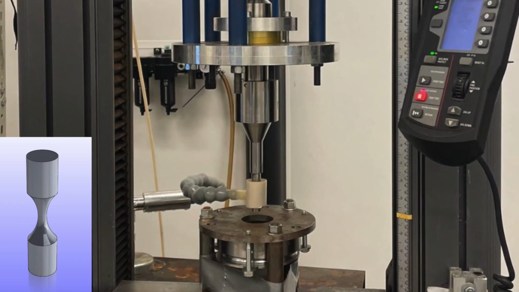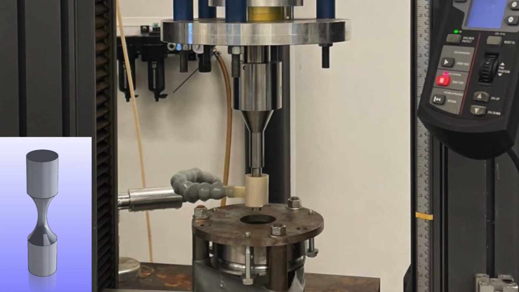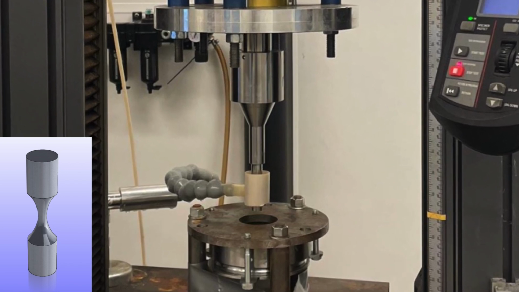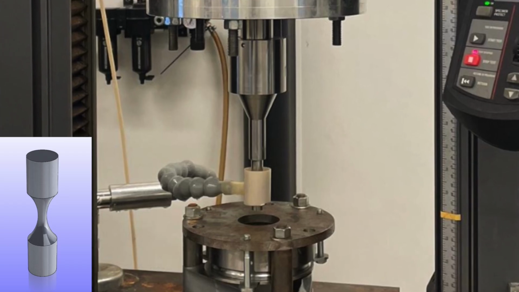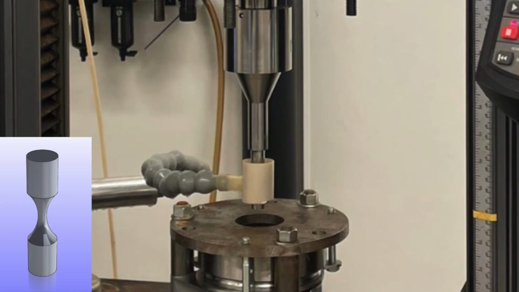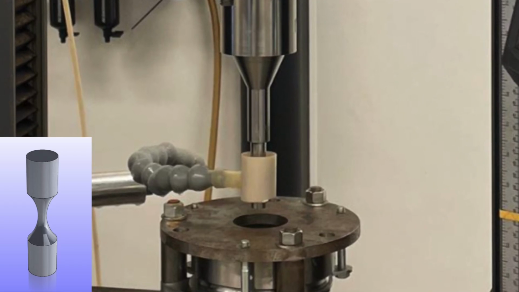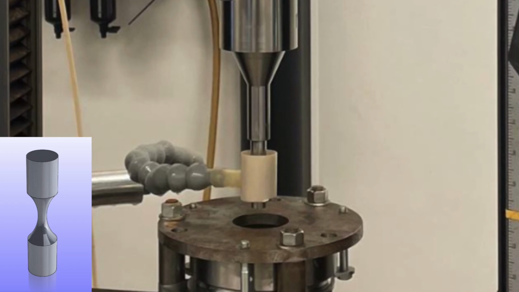Normally, engineers try to avoid natural frequencies to prevent resonance, but in our case, we actually want the specimen to resonate, specifically in a longitudinal mode that produces a pure tension compression state in the gauge section.